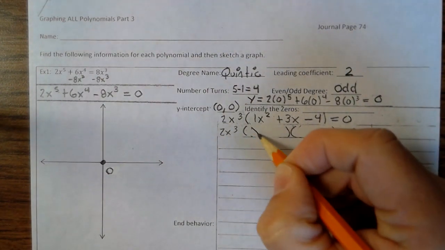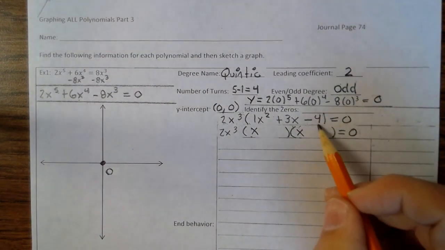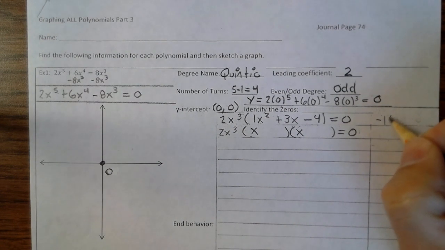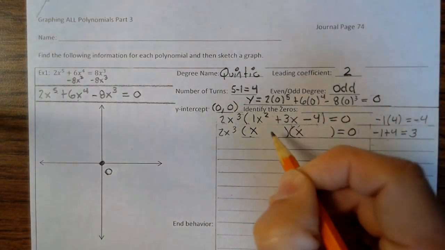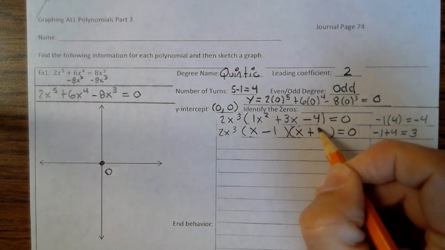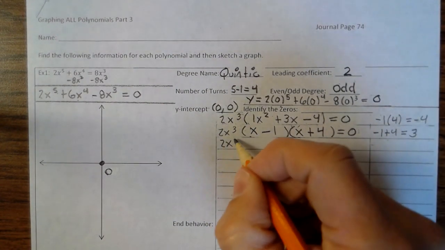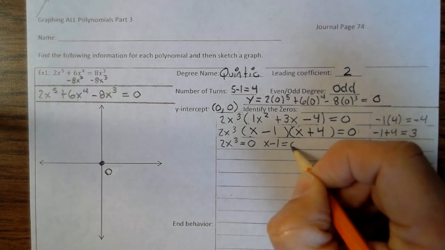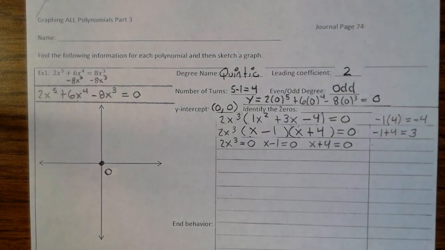We know x and x makes x squared. Now we need to find all the combinations that multiply to negative 4 and combine to be 3. Okay, so let's try negative 1 times 4 equals negative 4. Negative 1 plus 4 equals 3. So our factors are x minus 1 and x plus 4. So now we have 2x cubed equals 0, x minus 1 equal to 0, and x plus 4 equal to 0. So let's solve this one first.